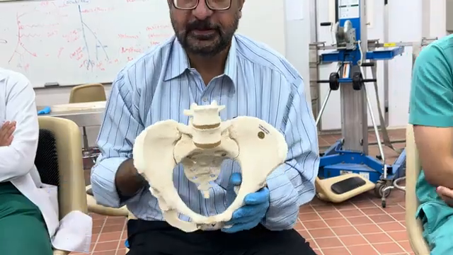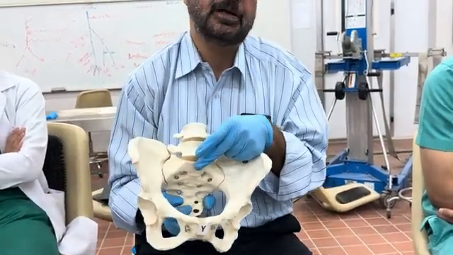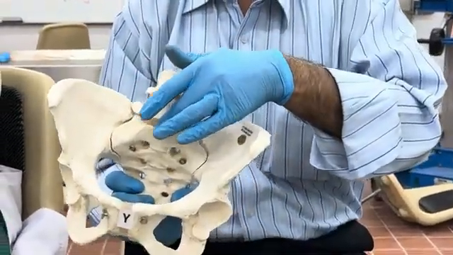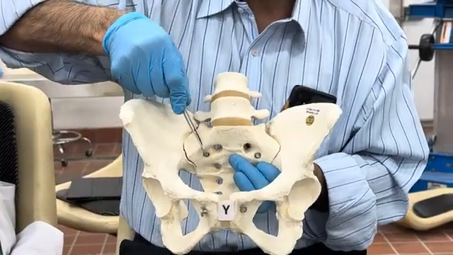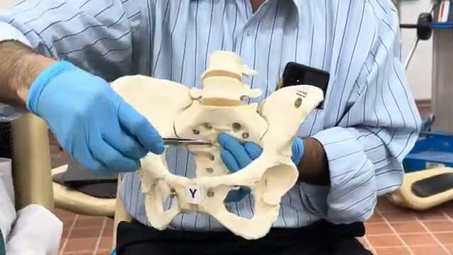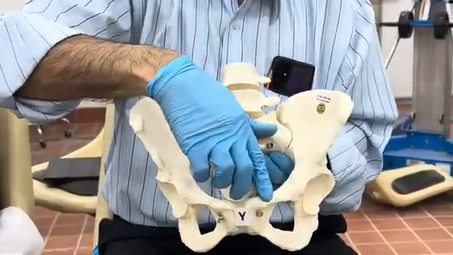What makes the inlet? Now you know the sacrum. The elevated front part of this bone is the sacral promontory. So this is the sacral promontory. From the sacrum I go to the iliopectineal line here, and here, until I reach the symphysis pubis. So this is actually the pelvic inlet.